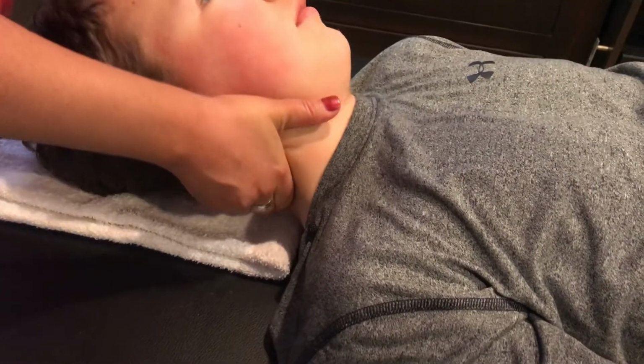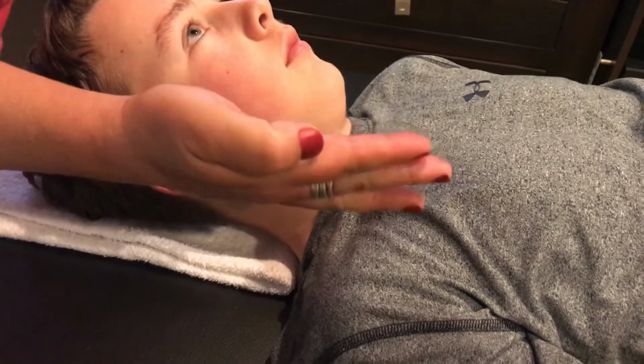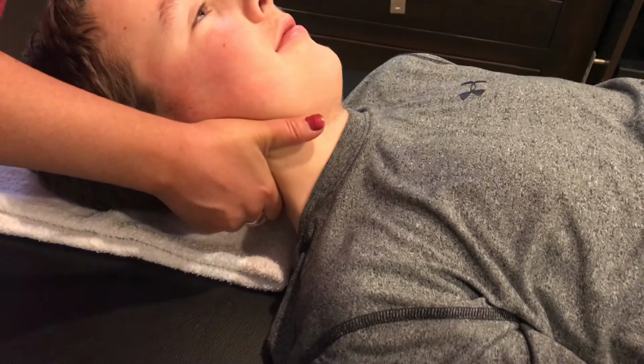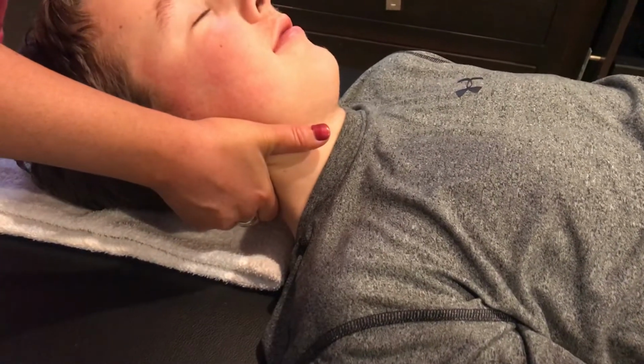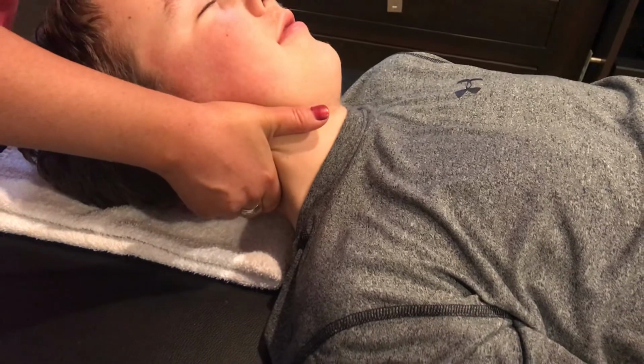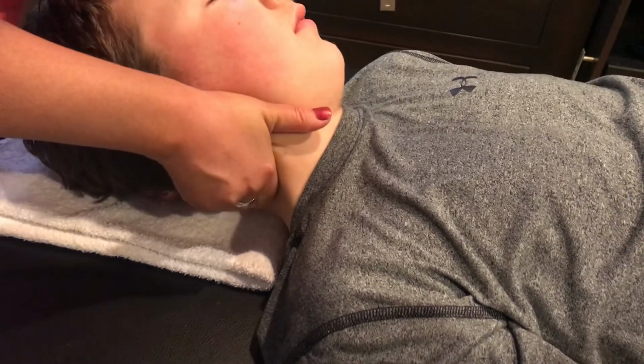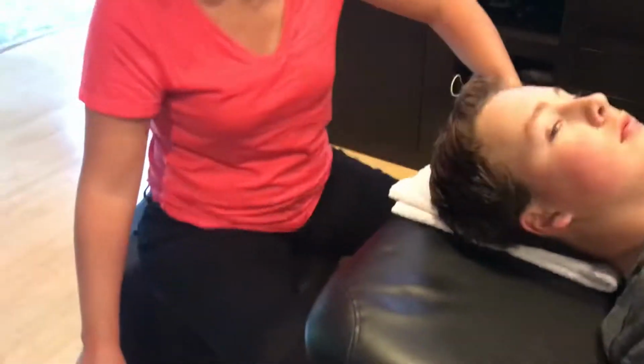But here what I'm trying to appreciate is what I'm feeling under this MCP joint. What does that end range of that facet glide feel like when I get here, and then do a quick little spring test. I hope that makes sense. We're going to practice all of these when we get back to school at some point. Okay, so that is an up glide.